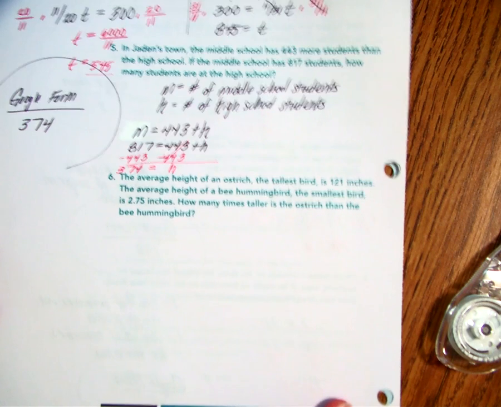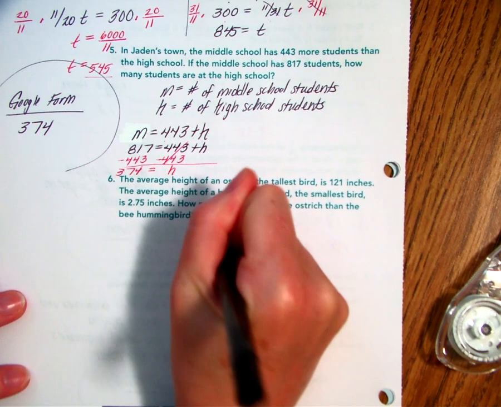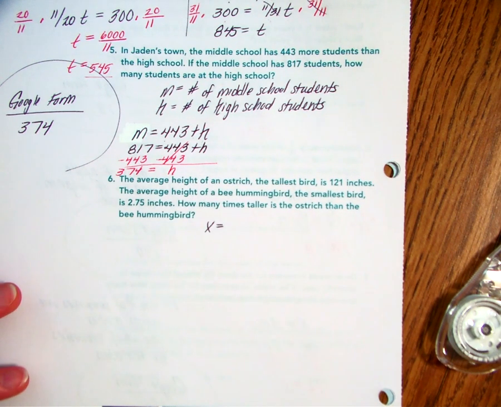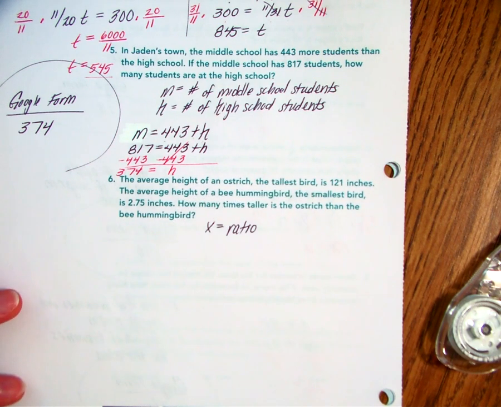One more. The average height of an ostrich, the tallest bird, is 121 inches. The average height of a bee hummingbird, the smallest bird, is 2 75/100 inches. How many times taller is the ostrich than the bee hummingbird? I made x equal the ratio. I actually did this quite differently than the textbook did, and I think my way is slightly easier, so I'm going to use my way so as not to confuse you. The ratio of how many times taller.